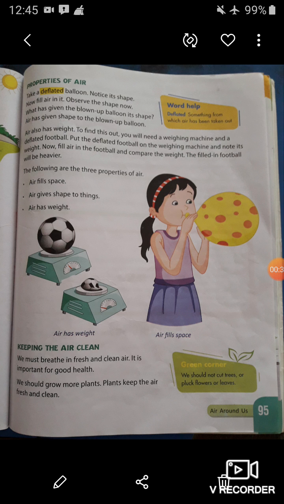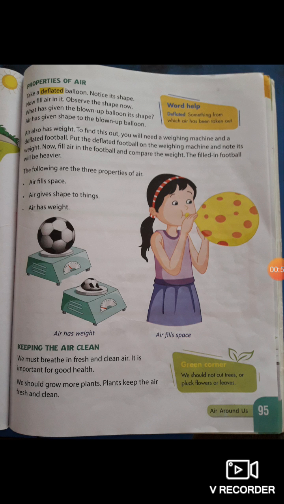Before starting the next topic, let's have a quick overview of the previous topics. Students, in our previous video, I told you about wind.